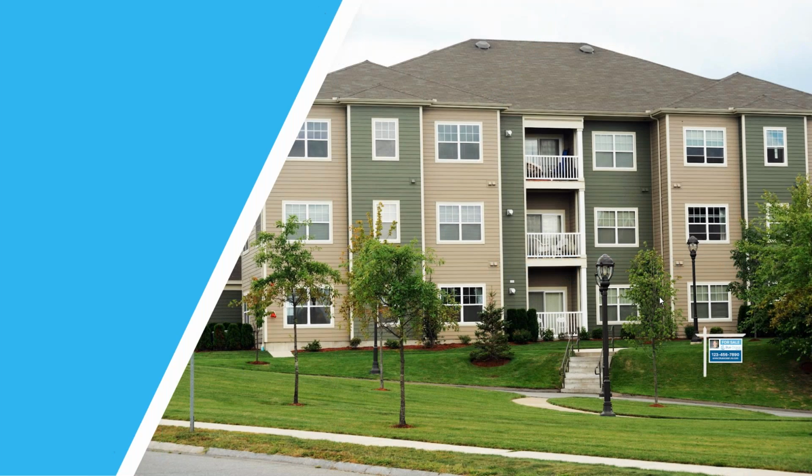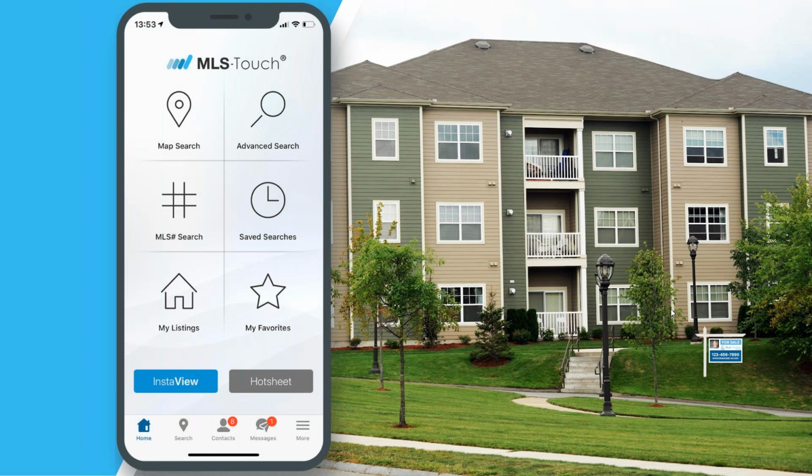So the Insta View button basically lets you pull the details of any nearby active listing instantly, as long as you're within range, and the range is 400 feet. So with one tap of the Insta View button, you can see the full listing details of the property that's in front of you or across the street or a few doors down. And if you're in front of a building with several units for sale, all units will pop up on screen instantly.